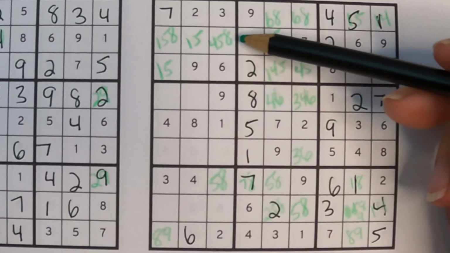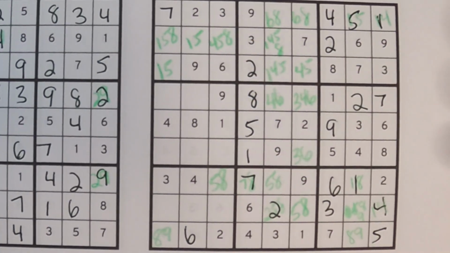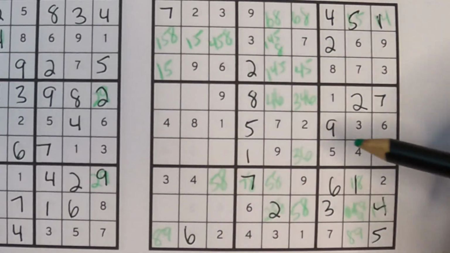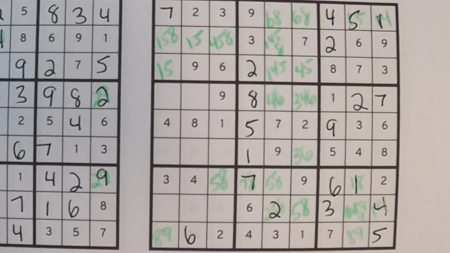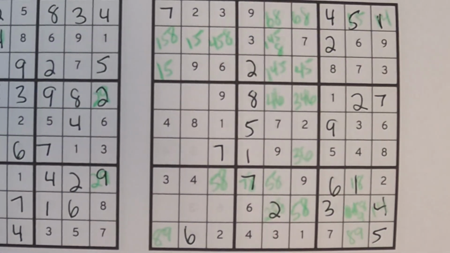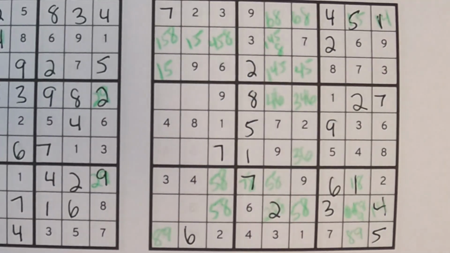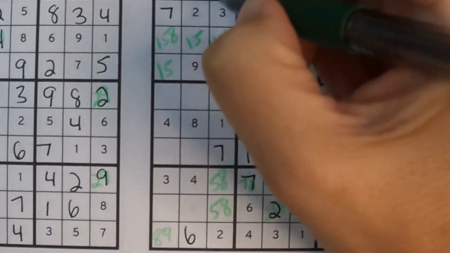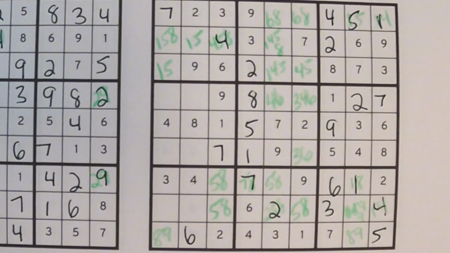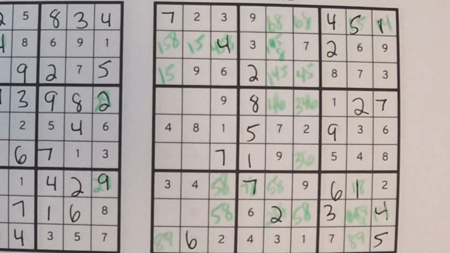For this column, we're missing 4, 5, 7, and 8. We've got 4, 5, and 8 here. So this is our 7. 4 here, so 5, 8. So that means the only place the 4 can be in that column is here. And with that 4, we can get rid of this 4.